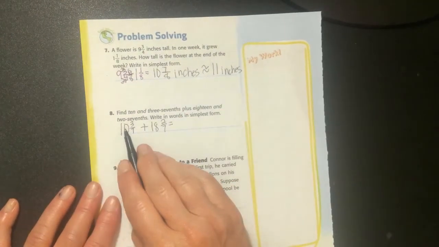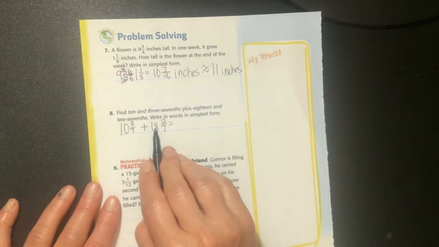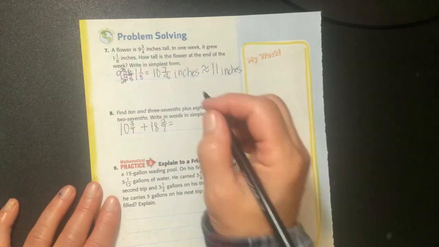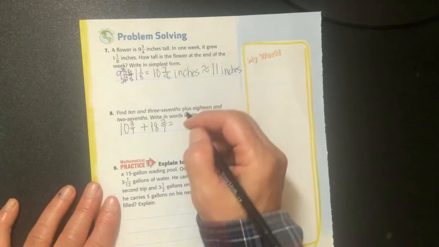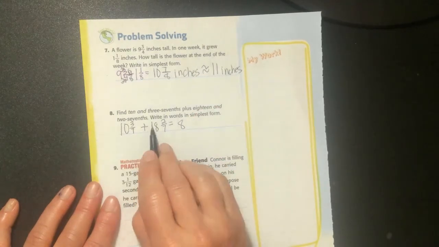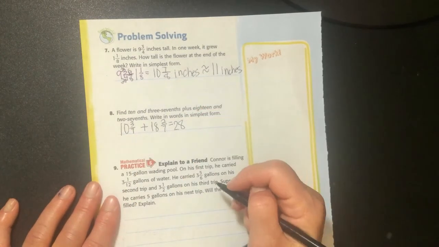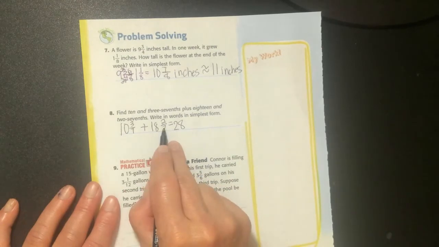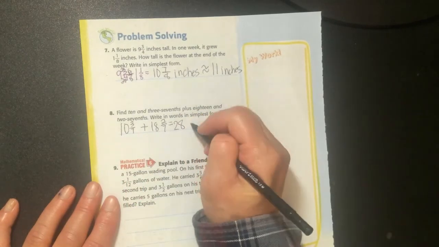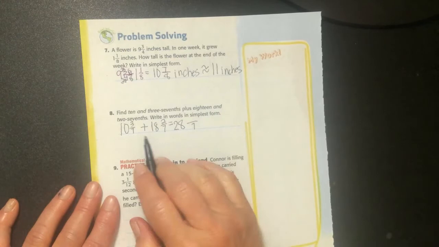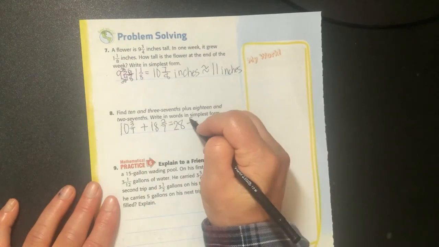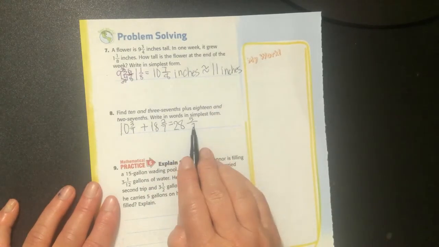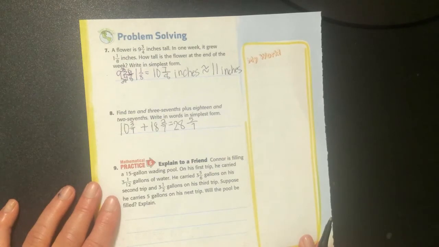All right, so 10 plus 18. I add my 8 to my 0, and I get 8, and I add my 1 plus my 1, I get 2. Now I'm going to add my fraction together. I see 7, 7. My denominator is going to be 7. 3 plus 2 is 5. 28 5/7. But we're not leaving it like that, right?